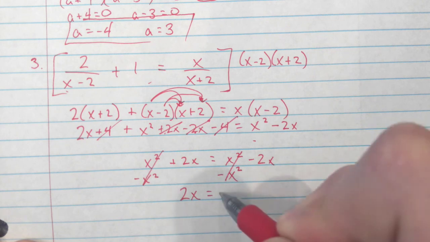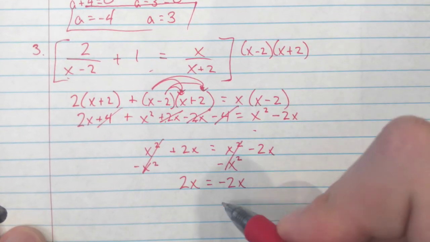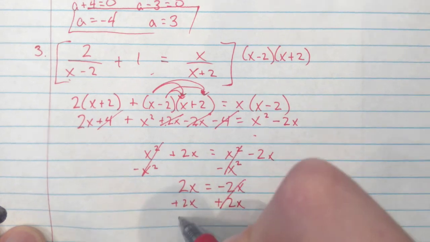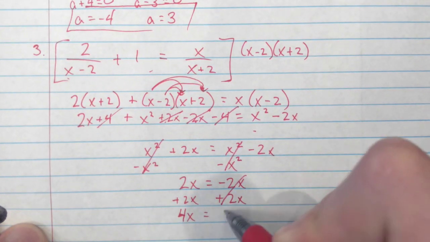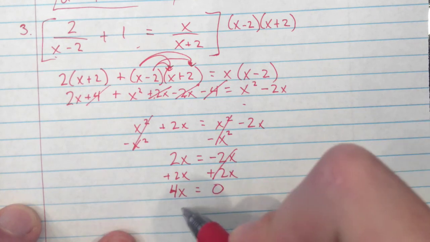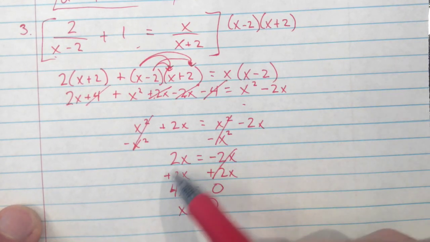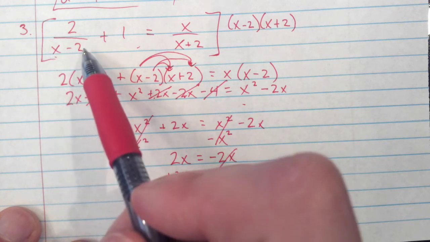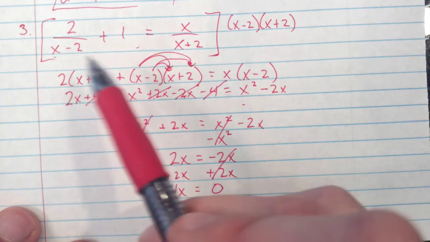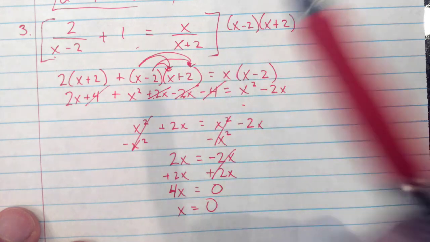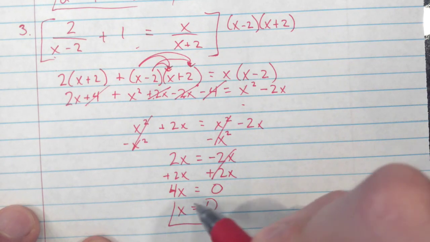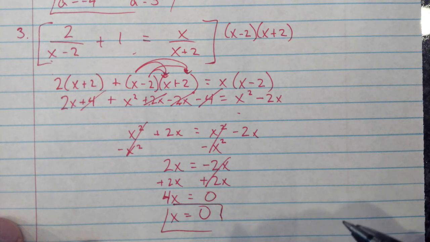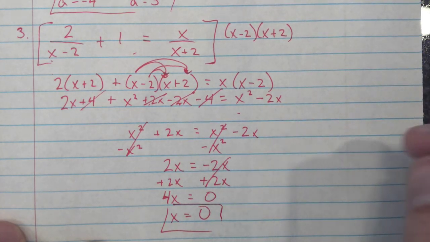So I have 2x equals negative 2x. Get all of my x's to one side, so I would add 2x to both sides. Looks like I have 4x equals 0, which means that x equals 0. So let's see, can 0 be a solution? 0 minus 2 would make negative 2 in that denominator, which is fine, and 0 plus 2 would make 2 in that denominator, which is also fine. So 0 is a fine solution. Looks like it would work. So 0 is our answer there.